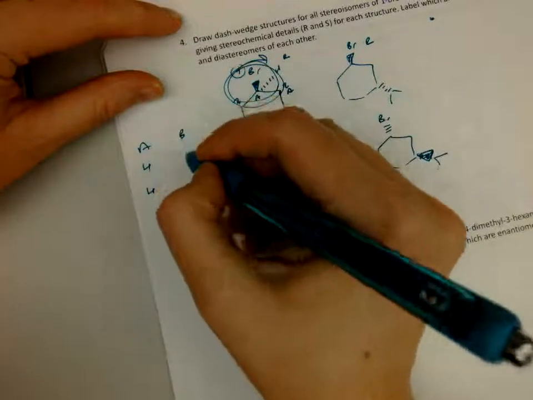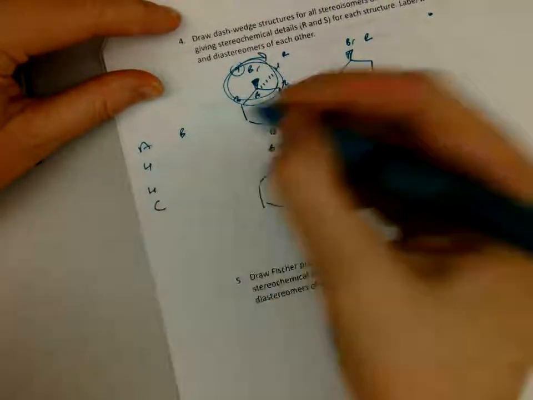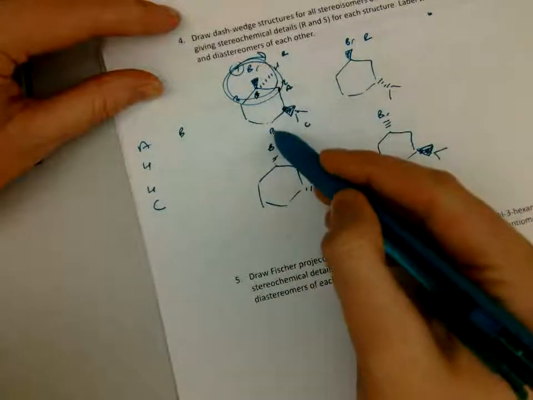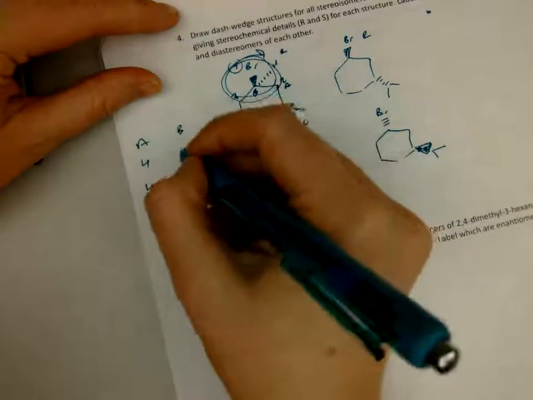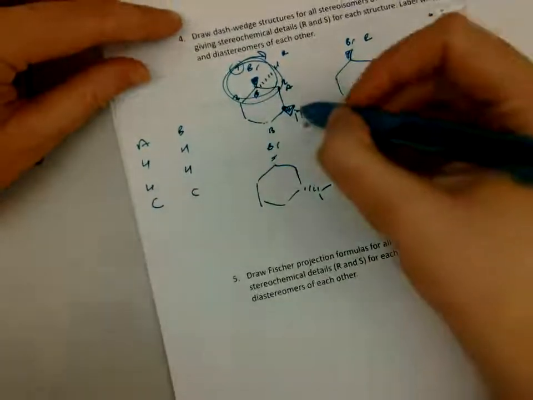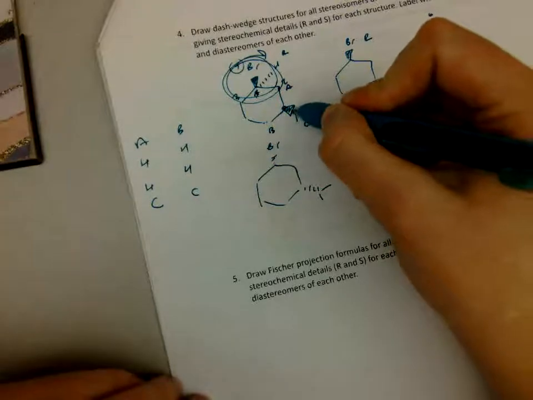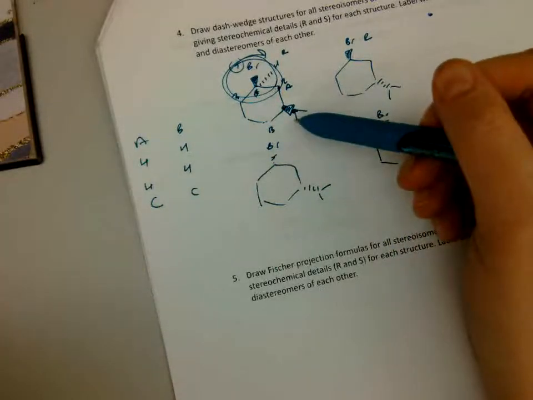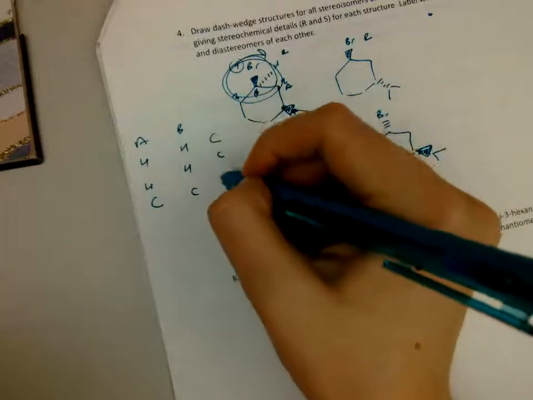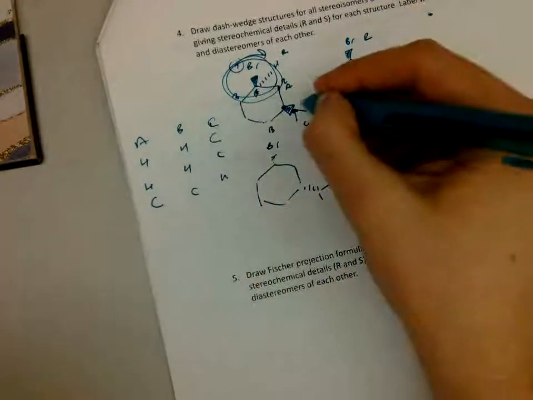Carbon B is bonded to 2 hydrogens and a carbon. And carbon C, that's right here, is bonded to 2 carbons and a hydrogen. So this is actually the highest priority.